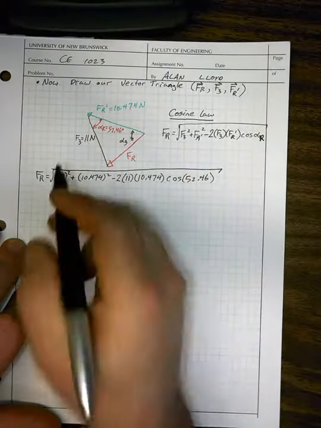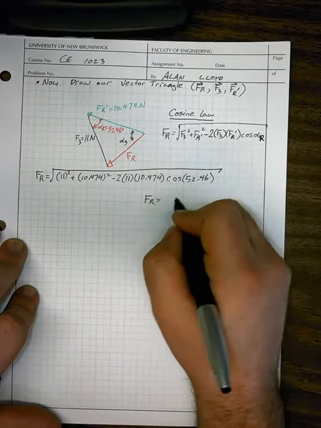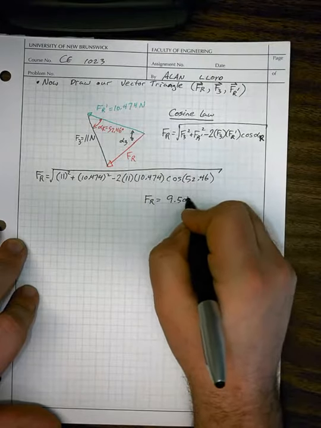If we solve for this, we can say that FR is equal to 9.503 newtons.